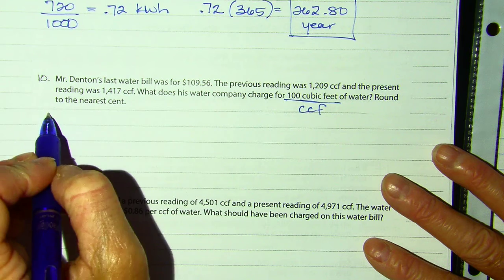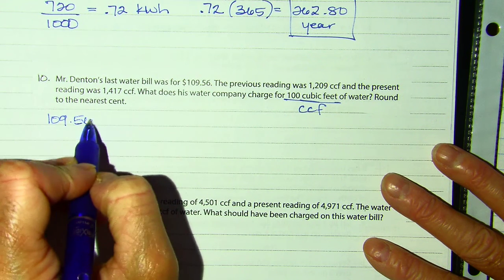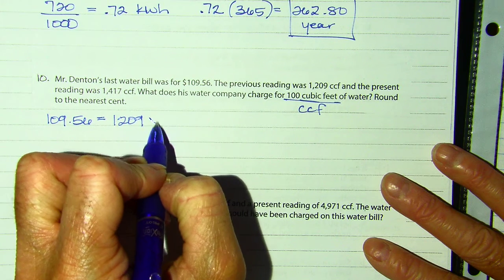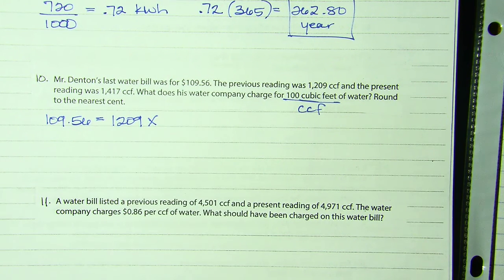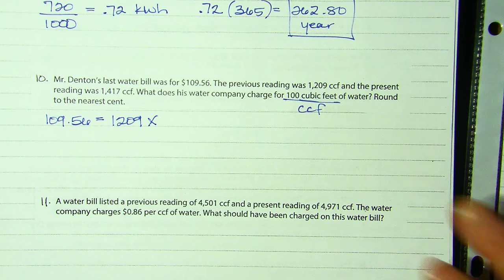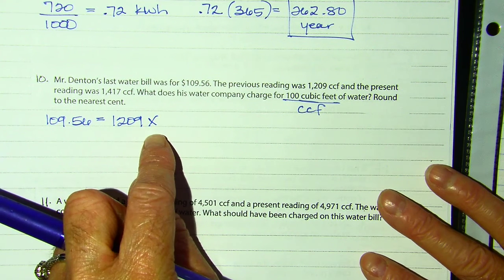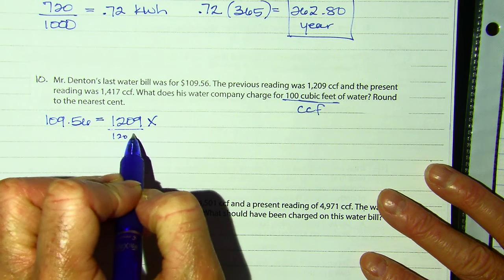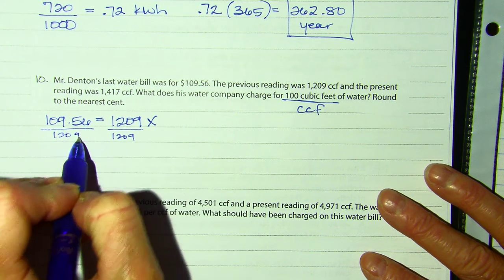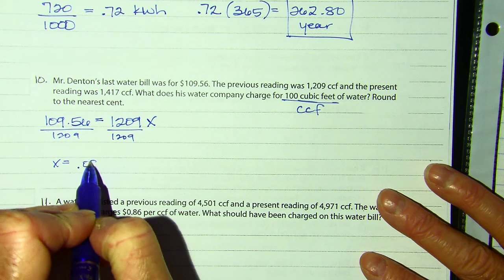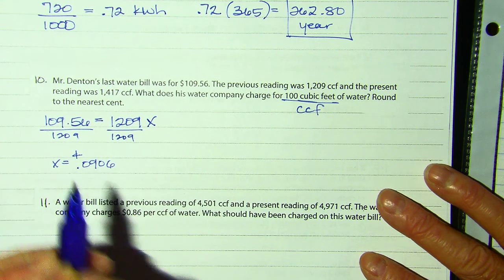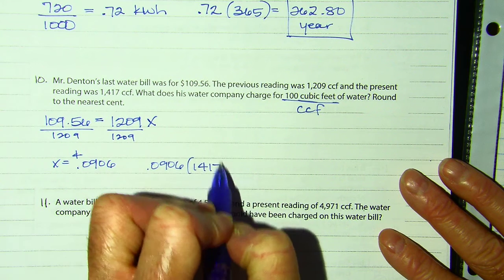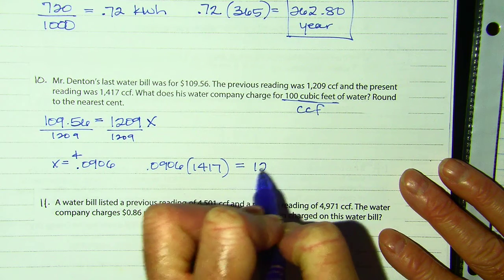So let's see here. His last bill equaled 1209 times whatever they're charging per CCF, like 1209 times the number of cents. So I need to figure out how much they're charging him per CCF. So if I divide both sides by 1209, I get that they're charging him 0.0906. So then multiply that times his current use, and I get that his bill should be $128.41.